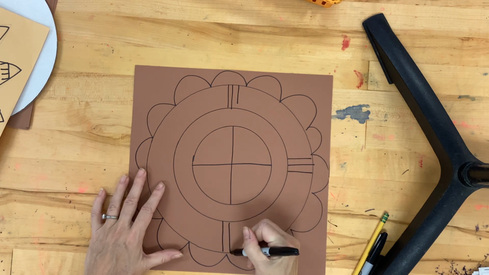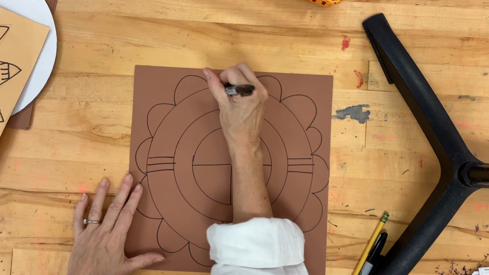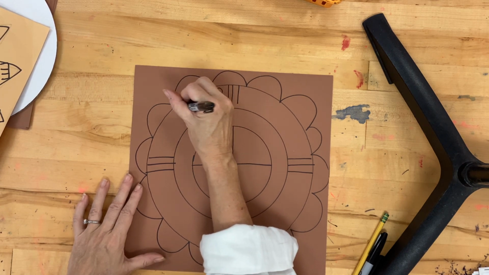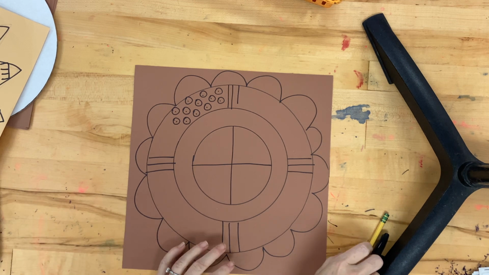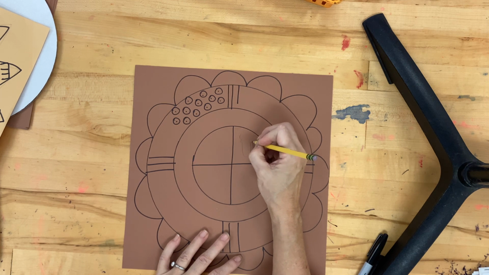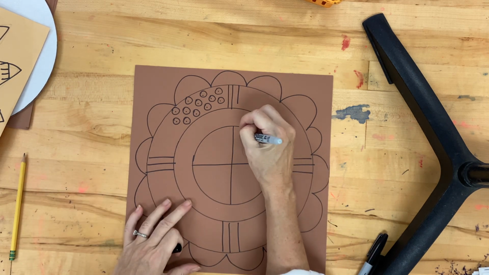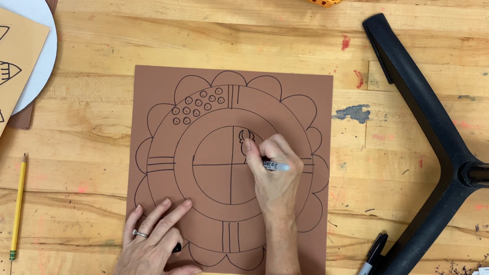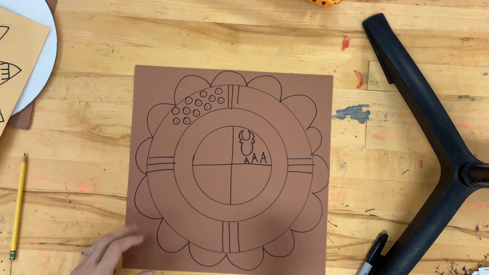When you do your designs, it's okay if you want to do it just in Sharpie. Let's say I wanted to fill this with circles and dots. That would take a really long time if I did it in pencil first and then Sharpie. But let's say I wanted to draw some symbols over here. Maybe I wanted to draw a buffalo symbol. I probably want to draw it in pencil first, then come back and go over it in Sharpie. So you can use those symbols, all sorts of symbols, to tell a story.